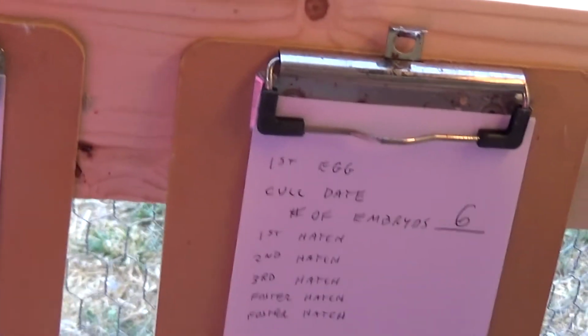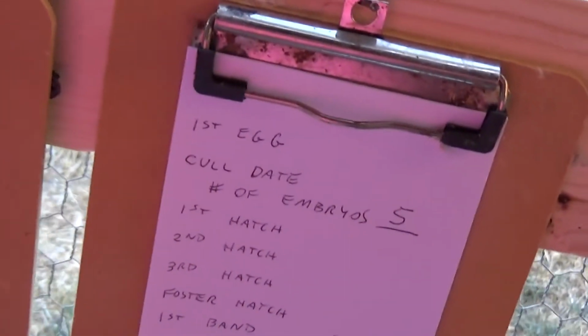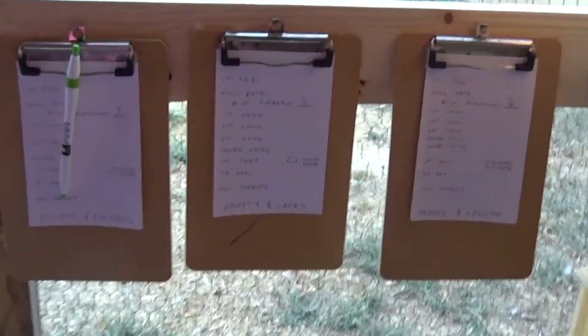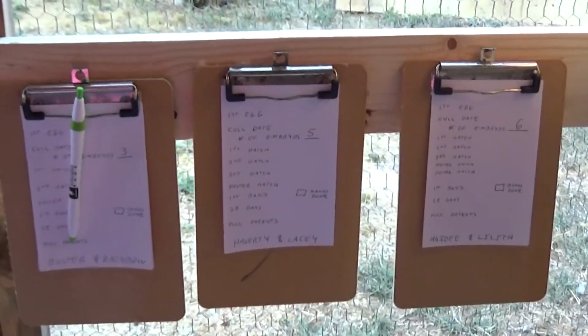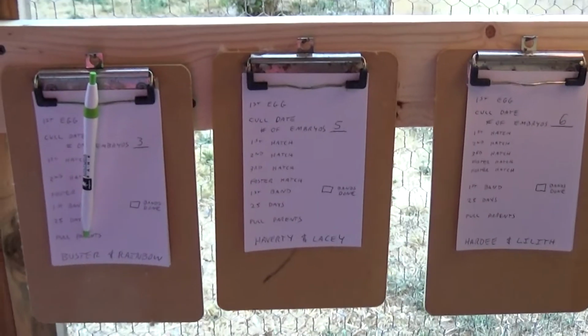I have 3 of these. I have 1 of these for each stack. So say this is Buster and Rainbow, and the next one down will be Limey and Luscious, and then the next one down will be Neon and Angel on the bottom, and then this one is the next stack over, and this one is the next stack over. So there's definitely a certain level of organization going on here, especially tracking those dates.